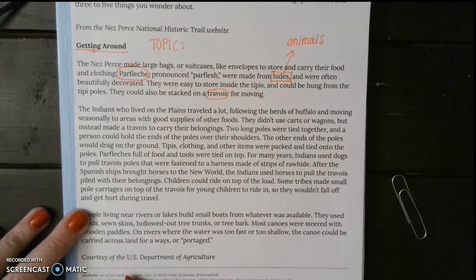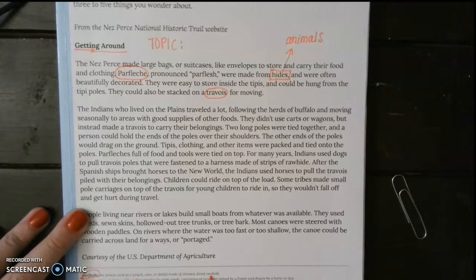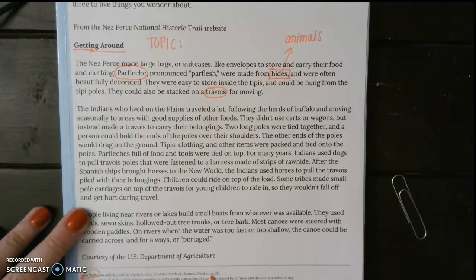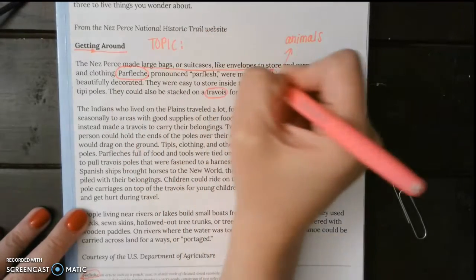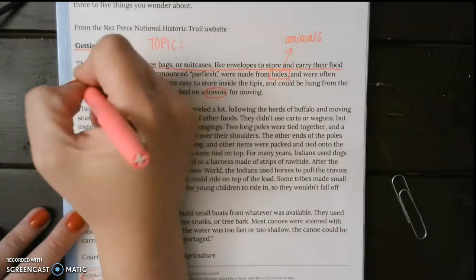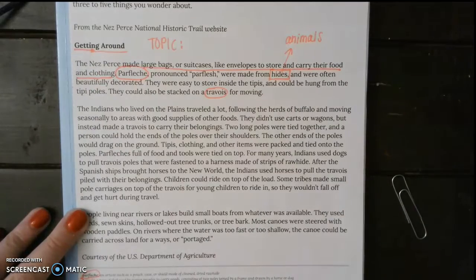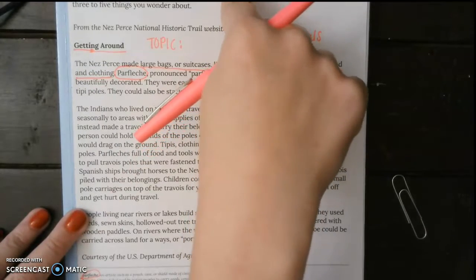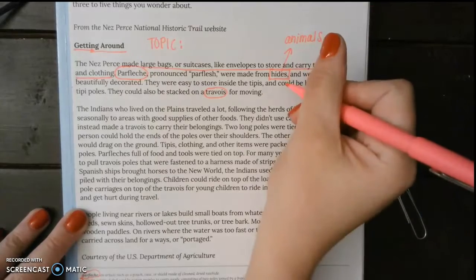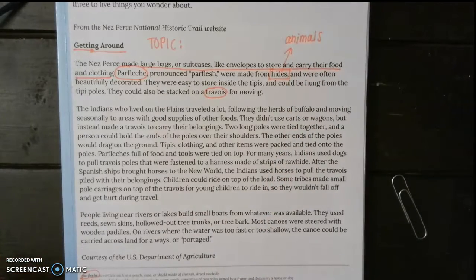Oh, and I forgot. I circled it because down at the bottom it tells me what it is. An article such as a pouch, case, or shield made of cleaned, dried rawhide. So it is a large bag or suitcase like envelope to store and carry their clothing. So is it traveling, or is it what they traveled with?